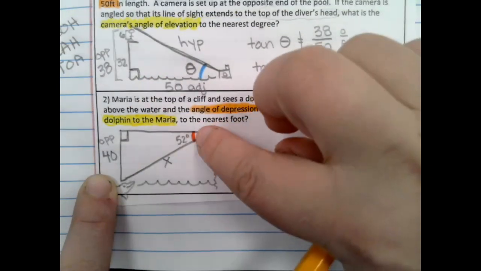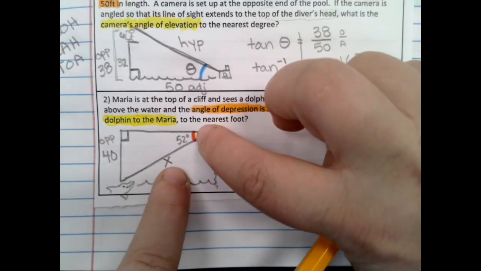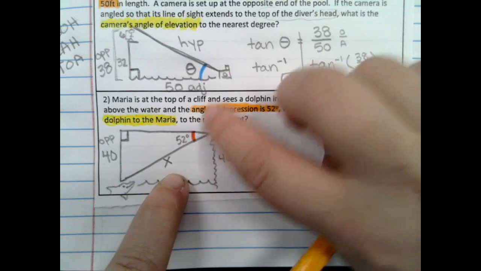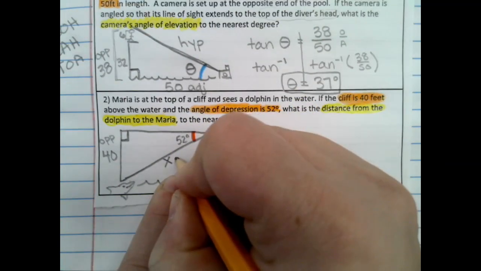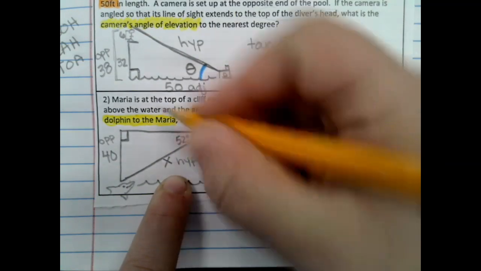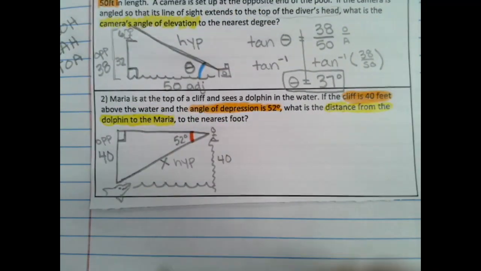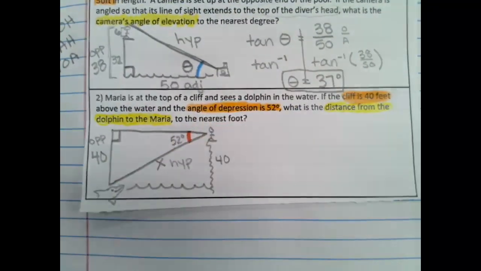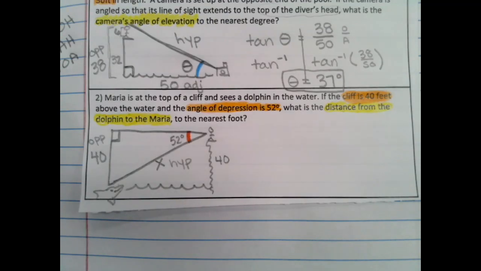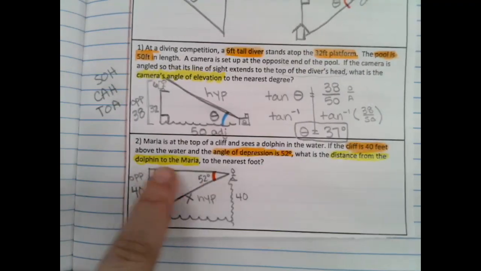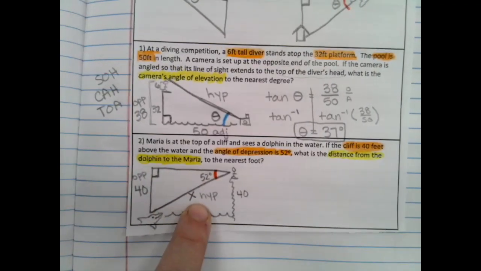Okay, according to 52 degrees, is this x the adjacent or the hypotenuse? Good, the hypotenuse. How do we know it's the hypotenuse and not the adjacent? Good, it's across from the 90 degrees. If it helps you to label the last side adjacent, you can. It's your choice. All right, so which trig function, SOH, CAH, or TOA, are we going to use based on opposite and hypotenuse?